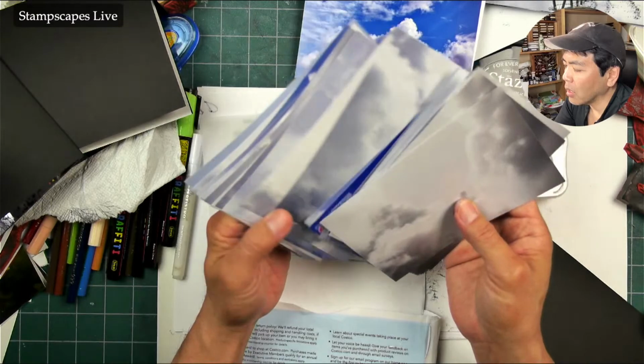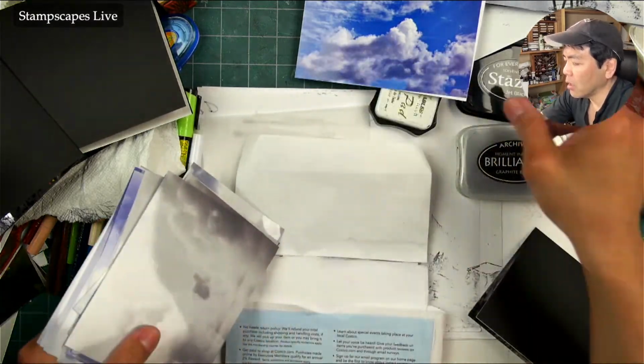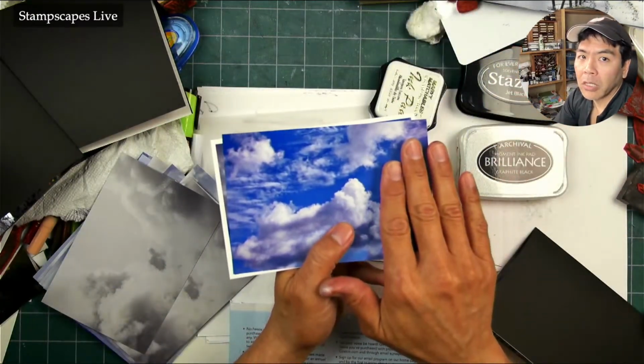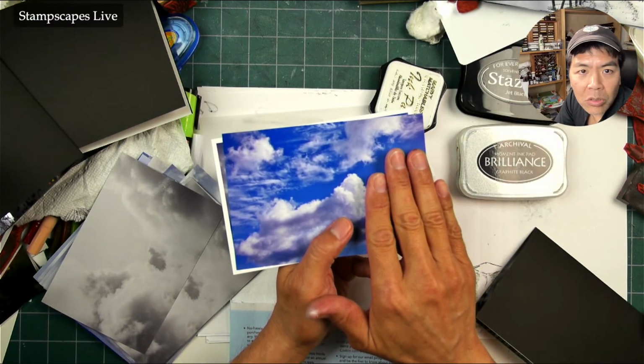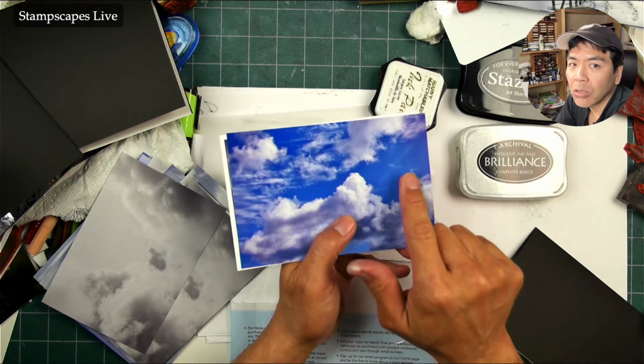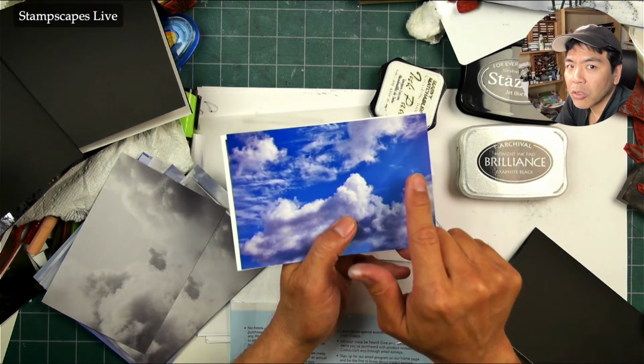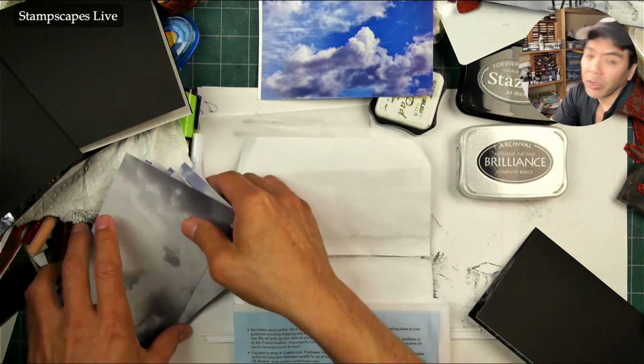If I'm stamping a tree that's reds and oranges over a hard contrasting blue like this, that blue is going to show right through that color of trees.